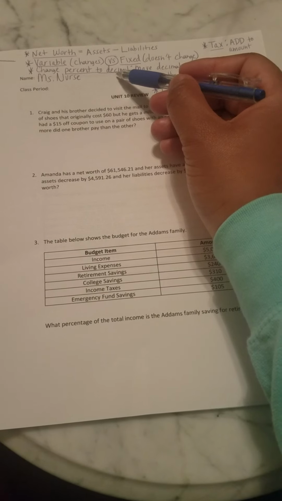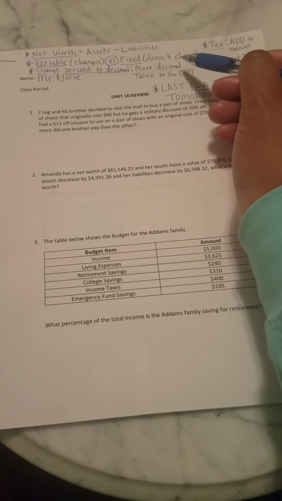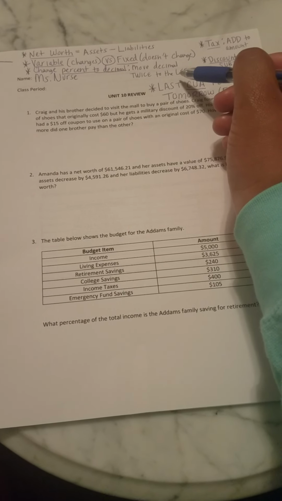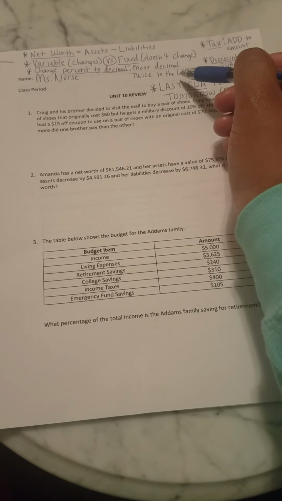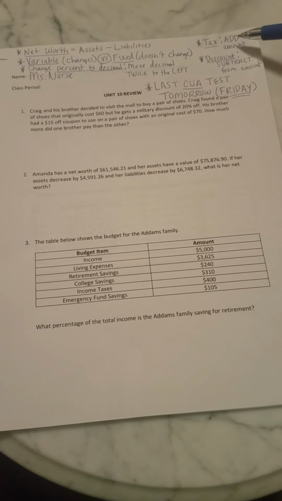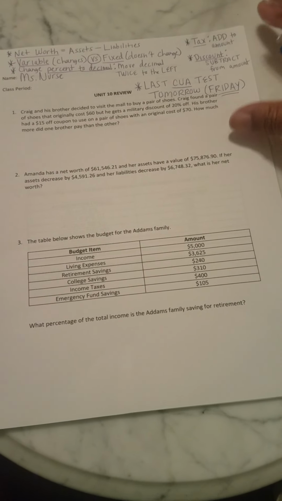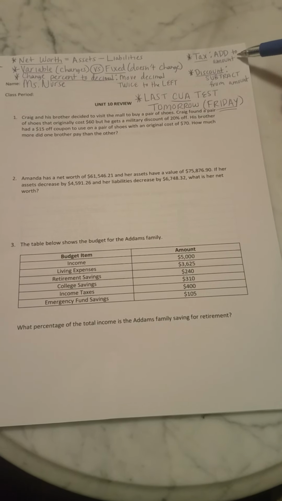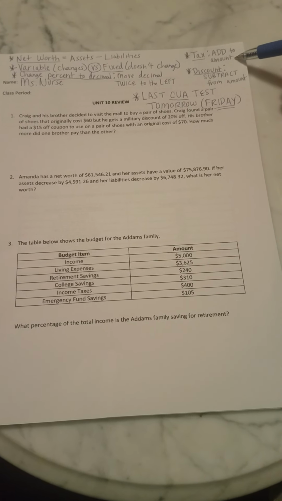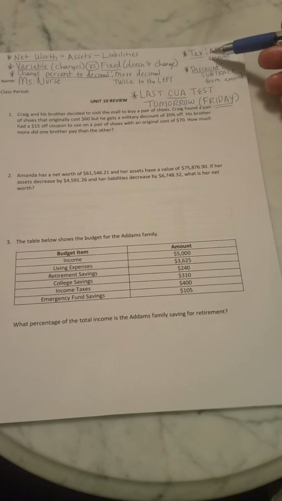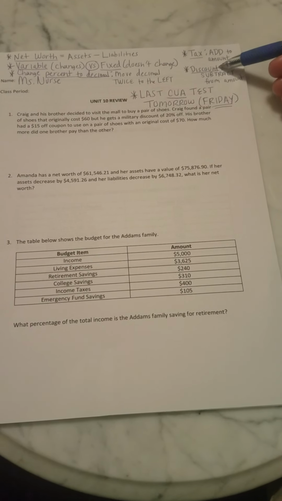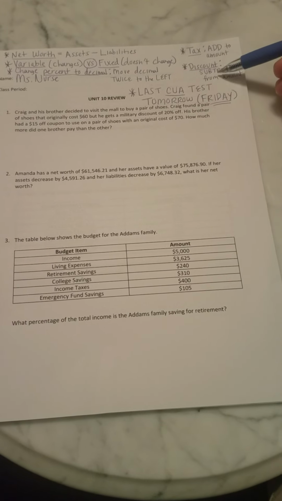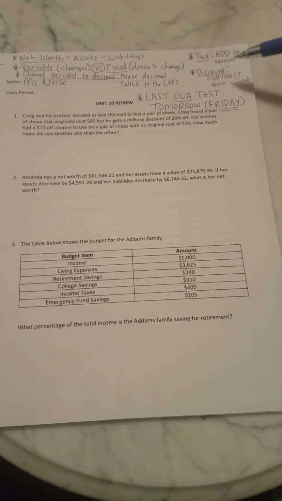Just a reminder of how to change a percent to a decimal. You move your decimal twice to the left, no matter what. It moves two numbers to the left. Okay. Also, tax. Tax would be added to the original amount. Okay, so after you find out what the percentage is, you would add that to the original amount that you pay. Discount would be the opposite, so that'll be subtracted from the original amount that they gave you. Okay? All right, let's get started.